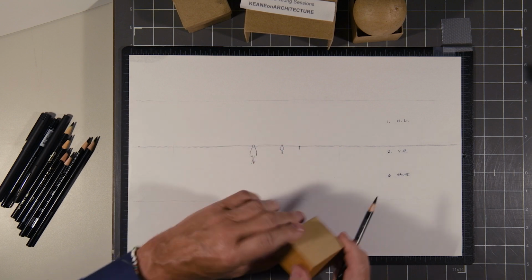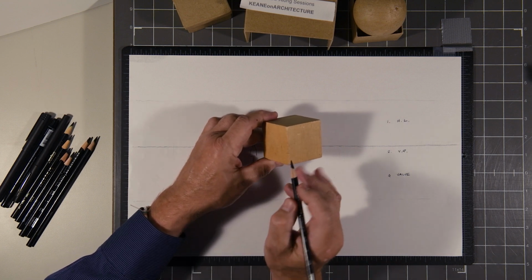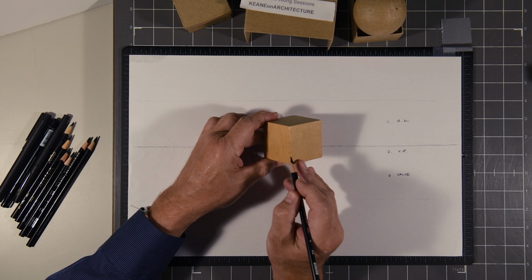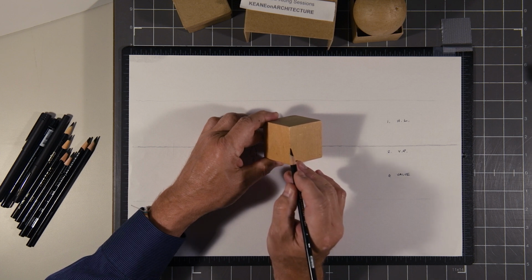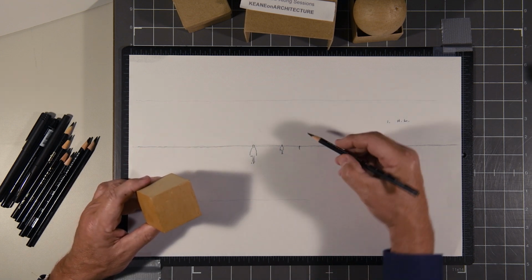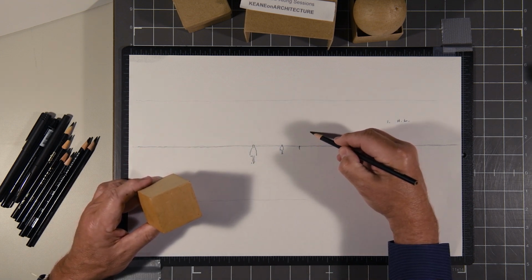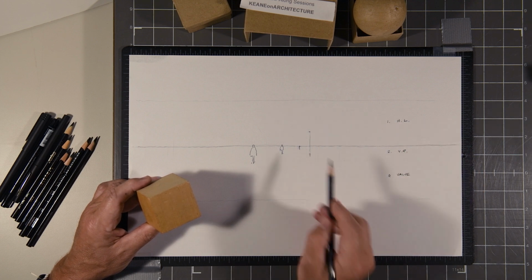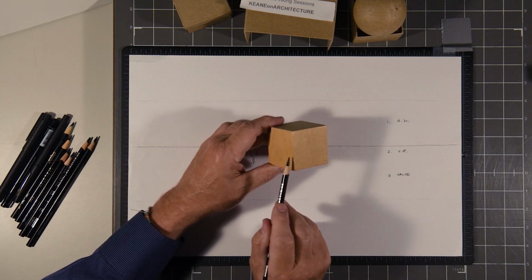Now we'll establish how large we want to do our subject here. And it's just an abstract. But let's pretend, for instance, this is the height of a person on the first floor of a building, and the second floor is above it. So just a 2-story cube. So we're going to come up and place then half of the line above the horizon line and half below it, that corner we're looking at here.